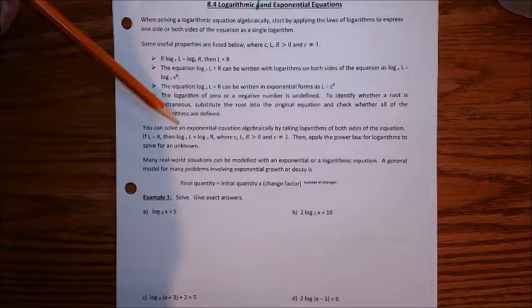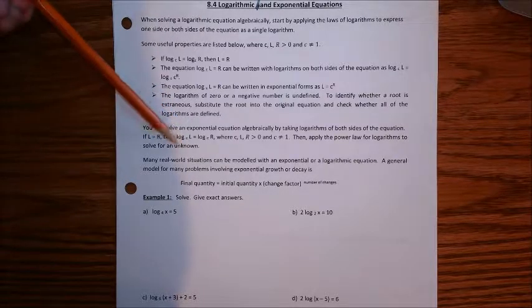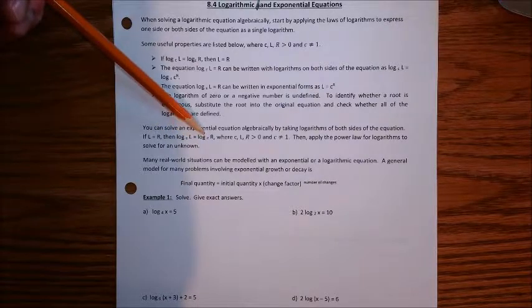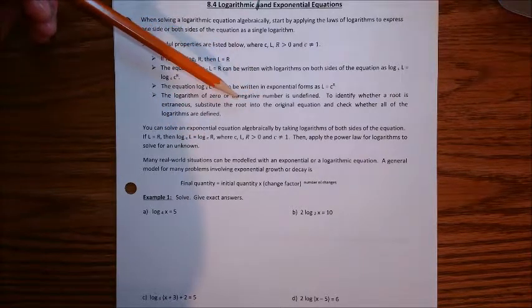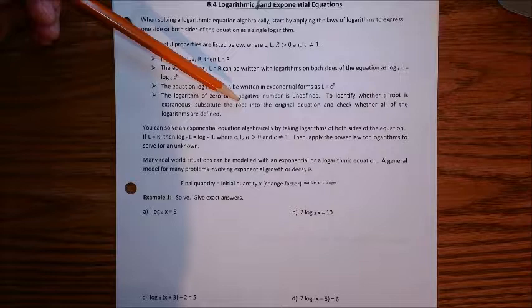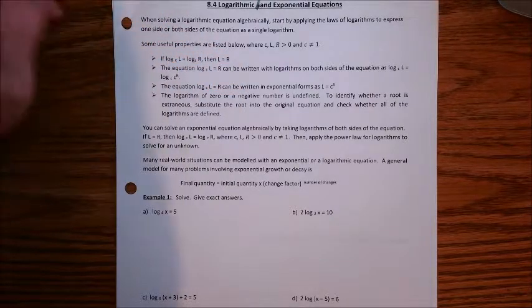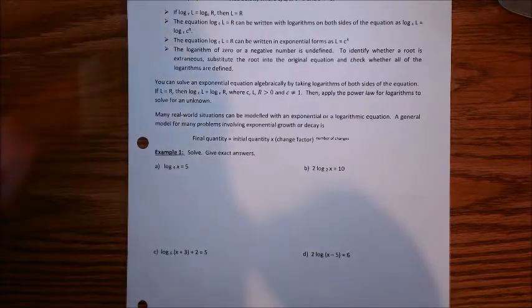You can solve an exponential equation algebraically by taking logarithms of both sides of the equation. Again, if L is equal to R, then log base C of L is equal to log base C of R. Then apply the power law of logarithms to solve for an unknown. Okay, so we'll take a look here at some examples.